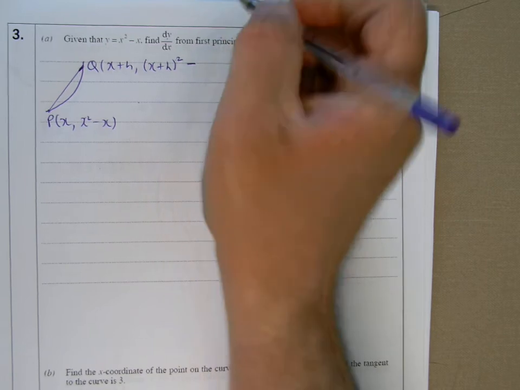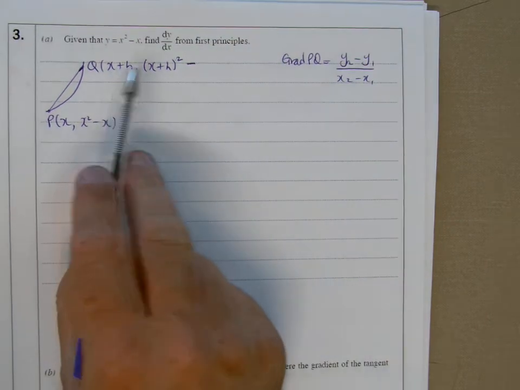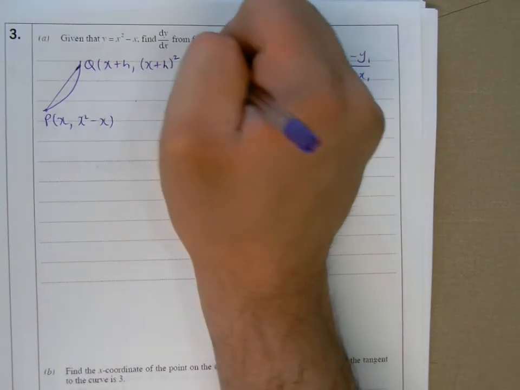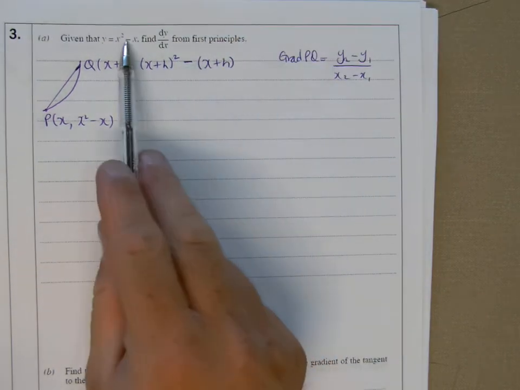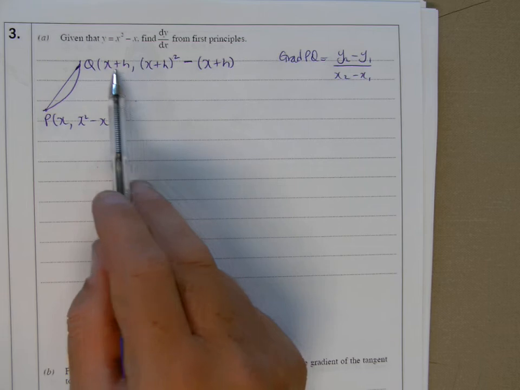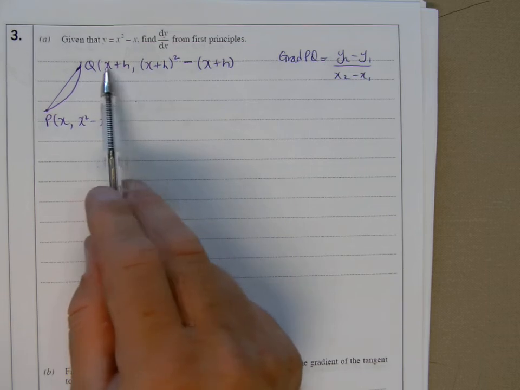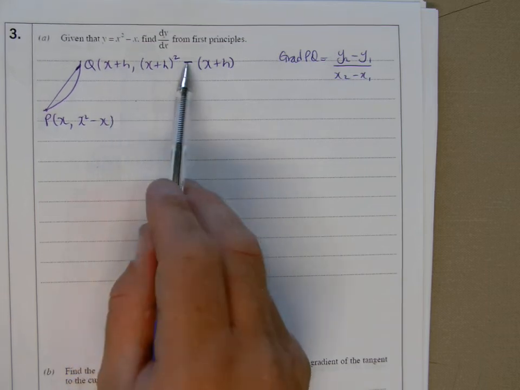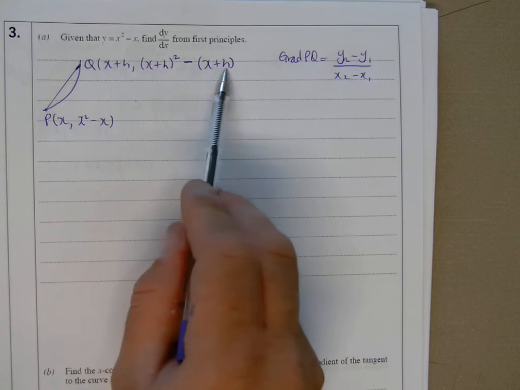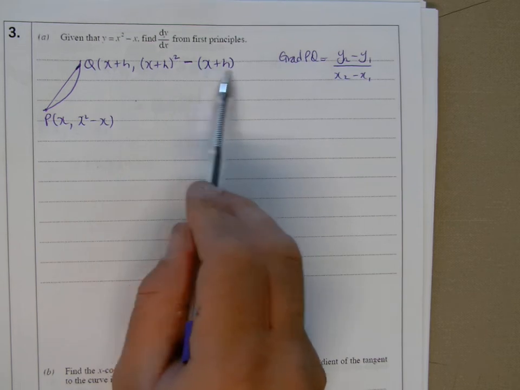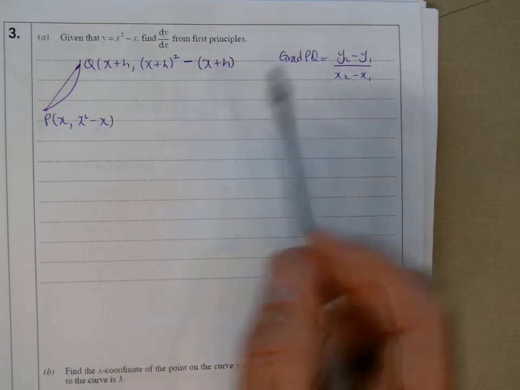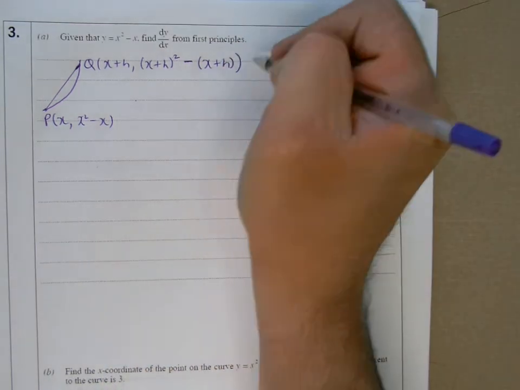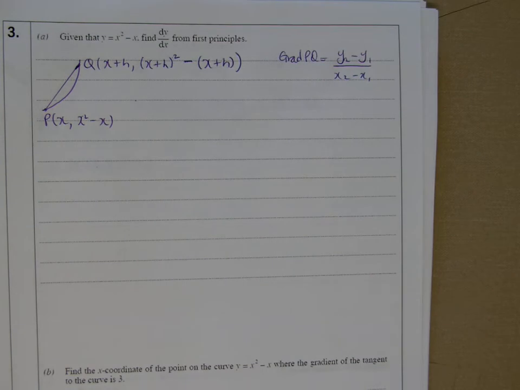It's best to put this into a bracket, because when we're taking away the x value, we're taking away all of it. So that minus will apply to both terms, not just the x. That's why putting in a bracket will help you remember that the minus applies to it. So that's quite a large coordinate there, isn't it, for your x and y value.